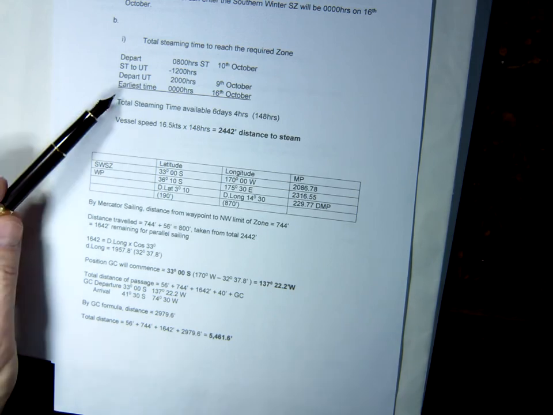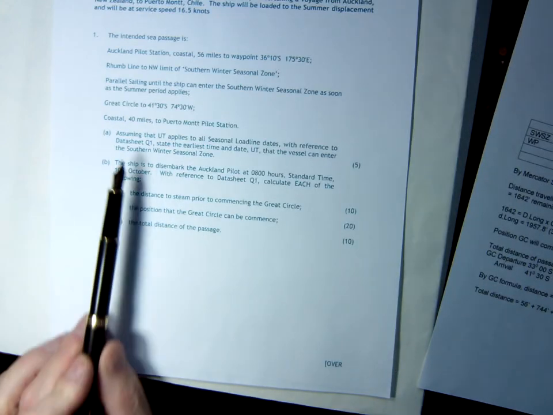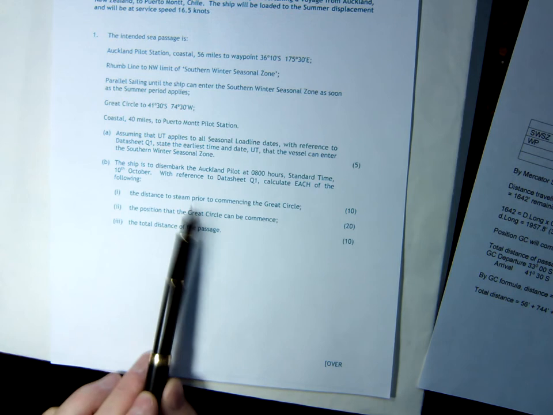This is just my own workings. Earliest time 0000 on the 16th. Total steaming time available 148 hours. Our speed is given at 16.5 knots. So we will steam 2,442 miles. Okay, so that's the distance to steam.